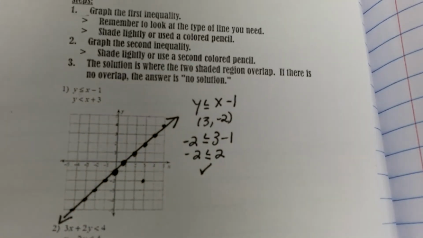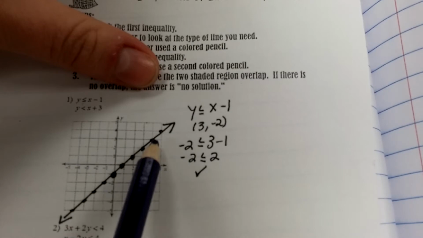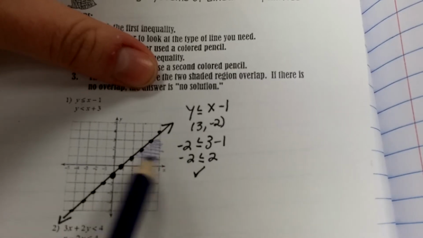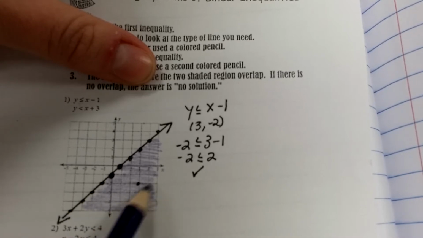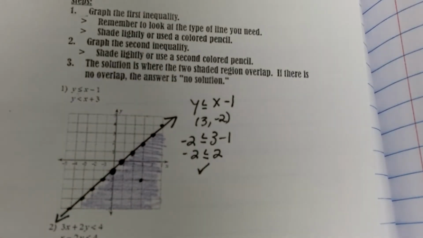So again, I do need to shade below. So I'm going to shade that first region purple. And we can shade it lightly. Okay, so that's my first inequality.